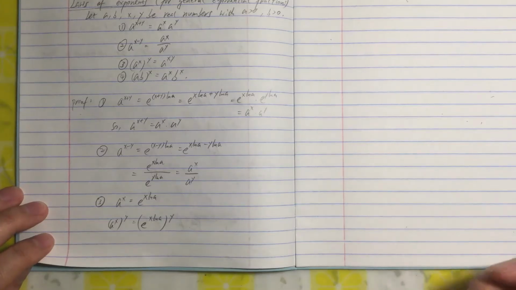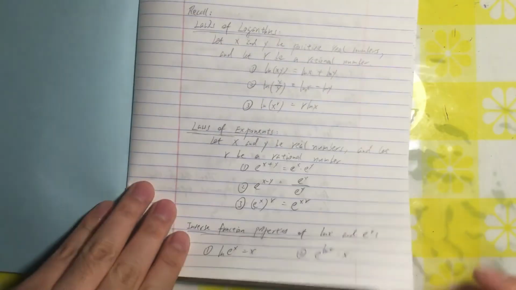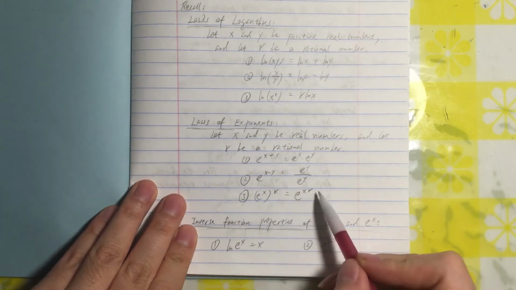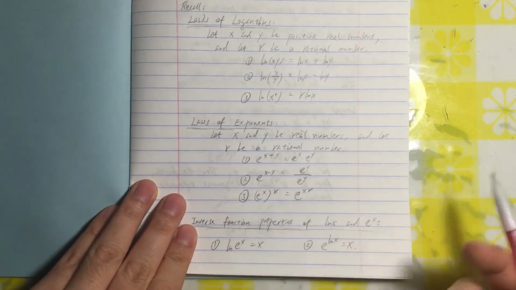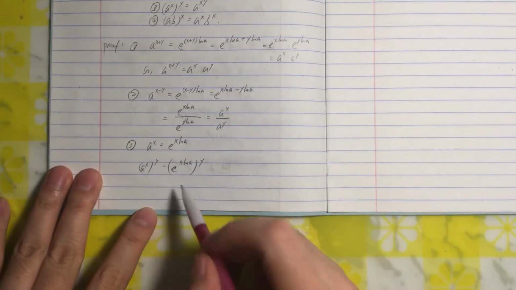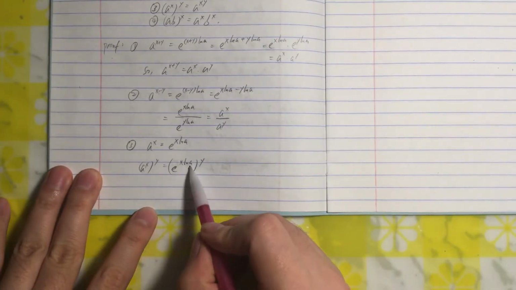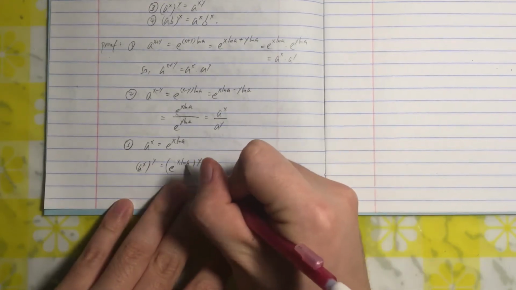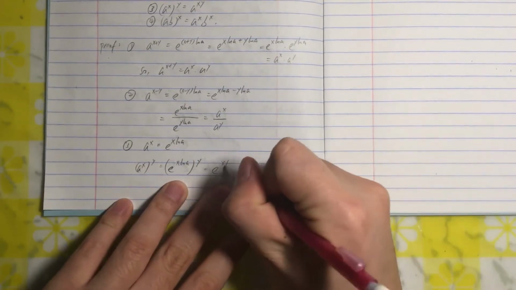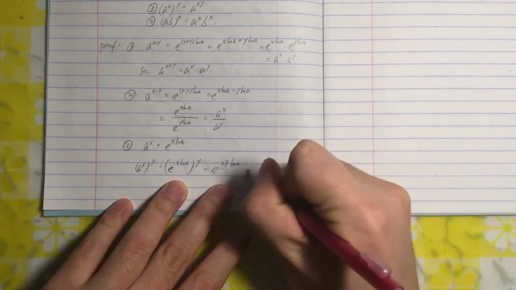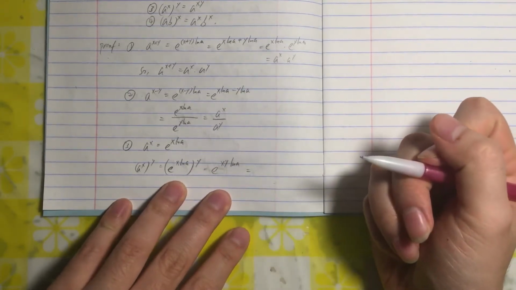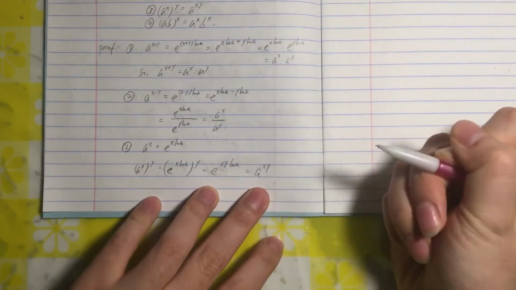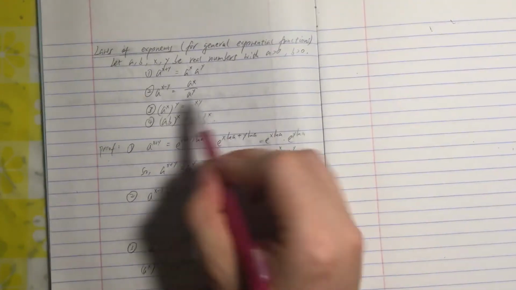Then, by the third law of natural exponential function, we know that e to the power of x raised to the power of r is e to the power of x times r, where x and r could be any real numbers. So e to the power of x times ln of a raised to the power of y can be written as e to the power of x ln of a times y, which is the same as e to the power of xy times ln of a. Then, by the definition of a general exponential function, this can be rewritten as a to the power of xy. Let's complete the proof for the third law here.